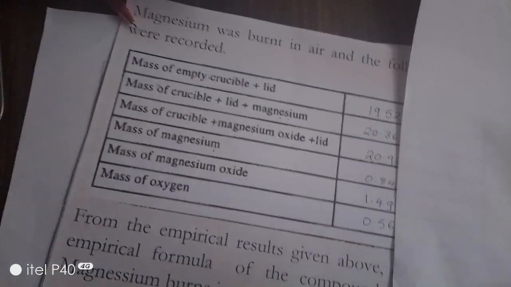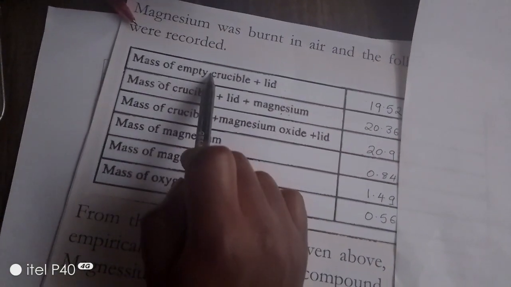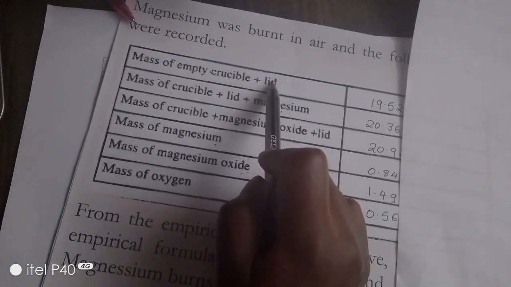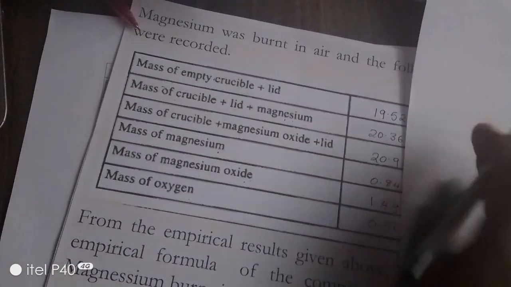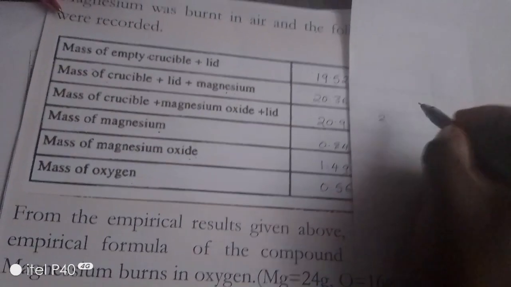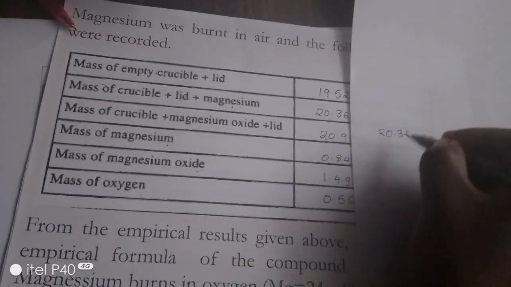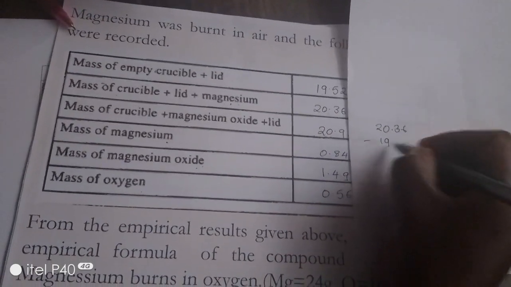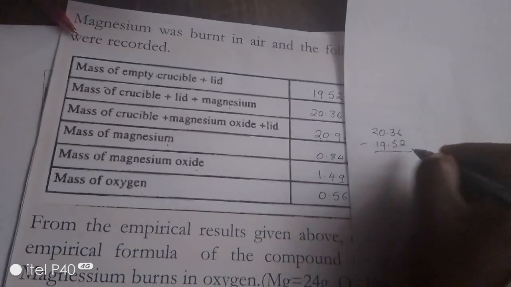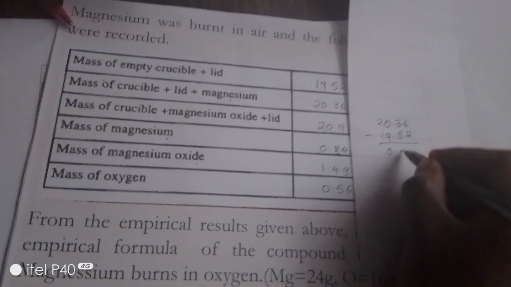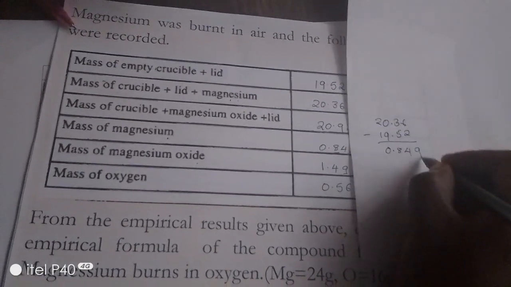So the crucible minus crucible, lid minus lid, we are going to have magnesium. So this was 20.36 subtract 19.52, and this gives us 0.84 grams.